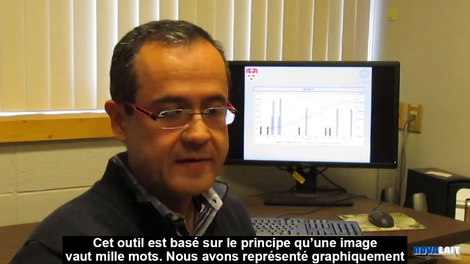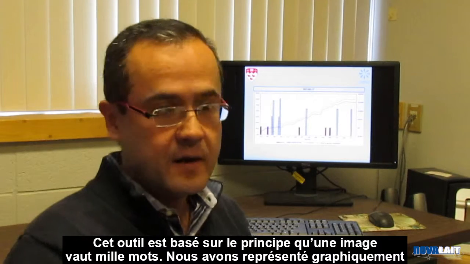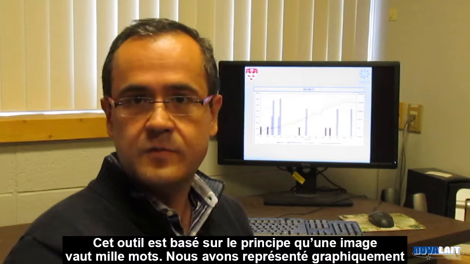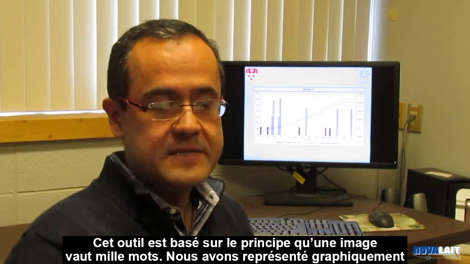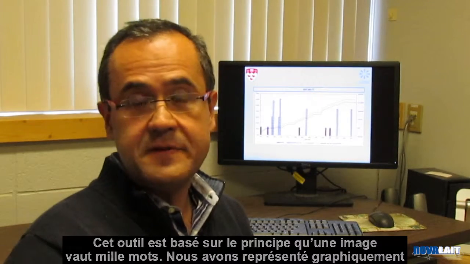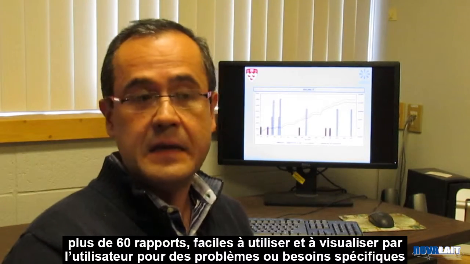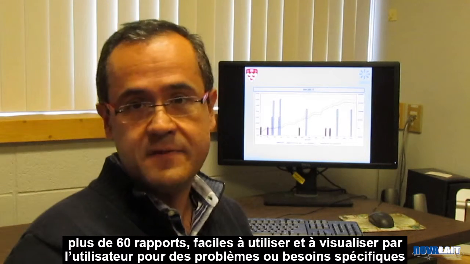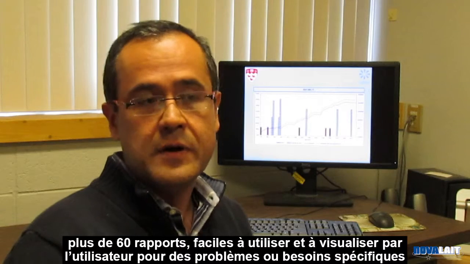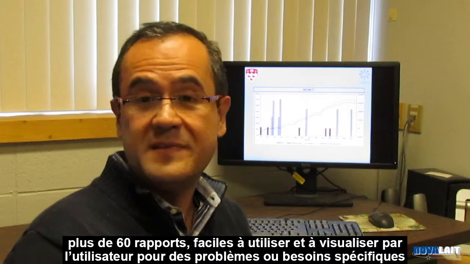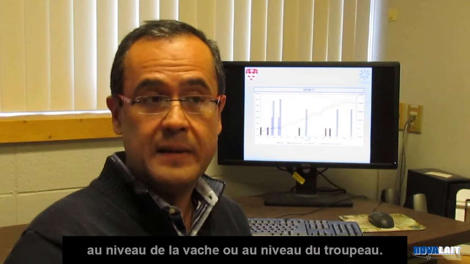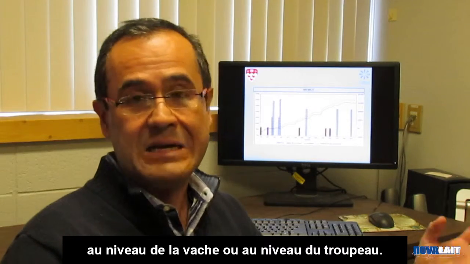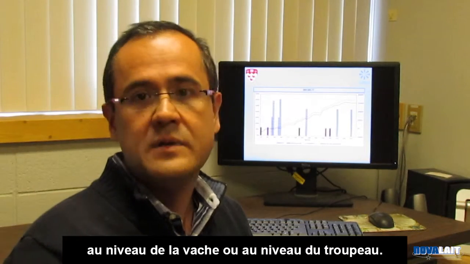This tool was based on the concept that one picture is worth 1,000 words. So based on that, we designed more than 60 reports and graphs that are easy to display and visualize by the user according to the specific needs or the specific problem, whether at herd level or at the individual cow level.